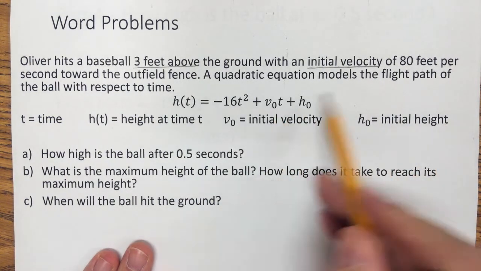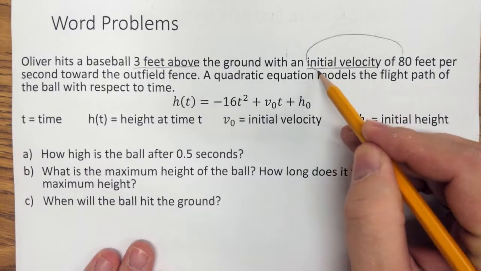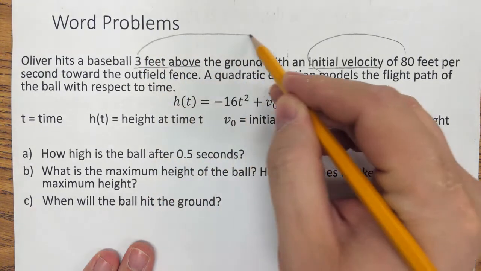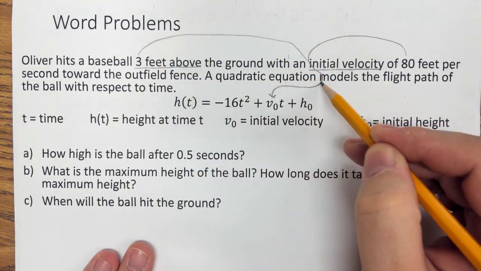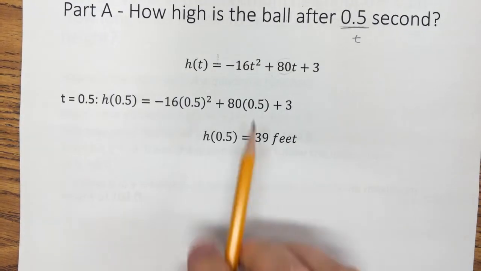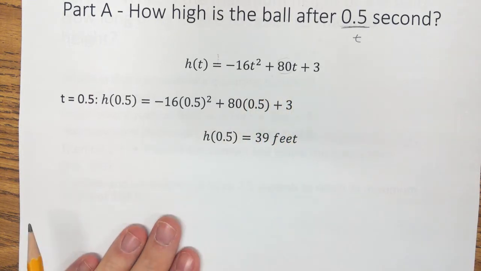So all I'm doing is I'm taking 80 and putting it in here for v naught, and I'm taking 3 and putting it in here for h naught, and that's how I got negative 16t squared plus 80t plus 3.